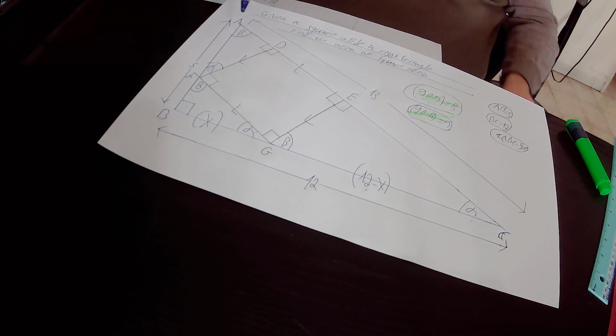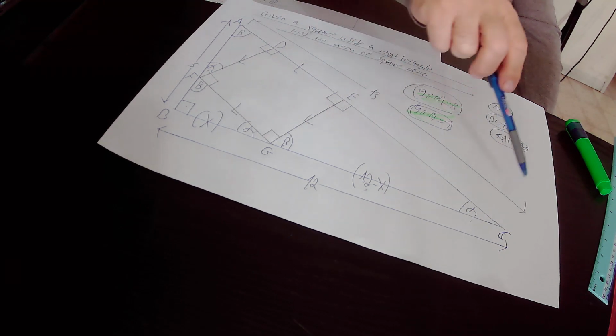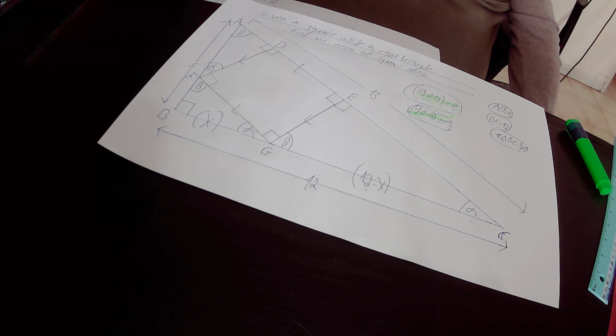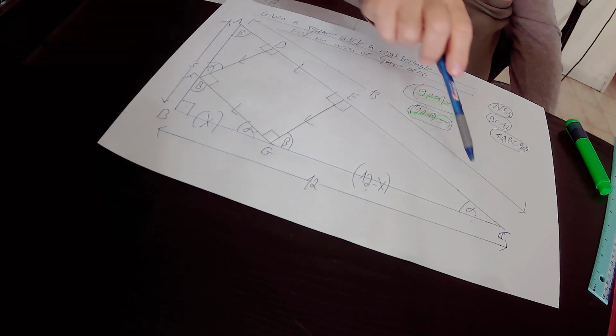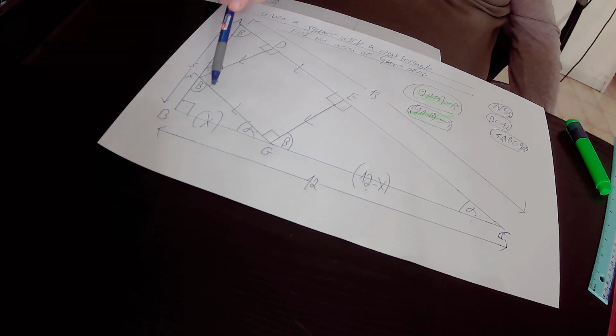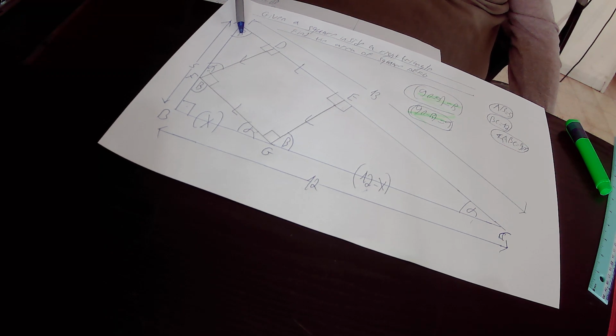So in the right triangle ABC, we define this angle as alpha. This angle equals alpha, and this angle equals 90 degrees. Therefore, the missing angle here must be equal to 90 degrees minus alpha.